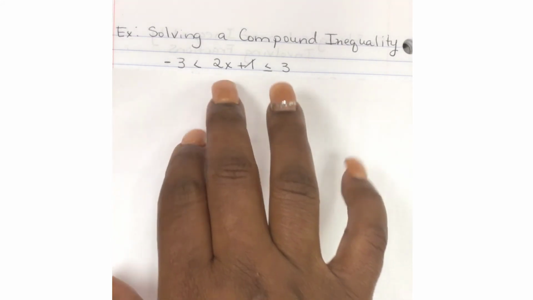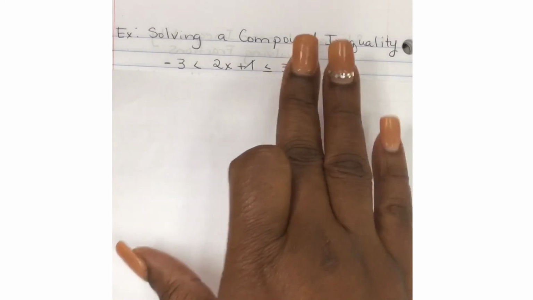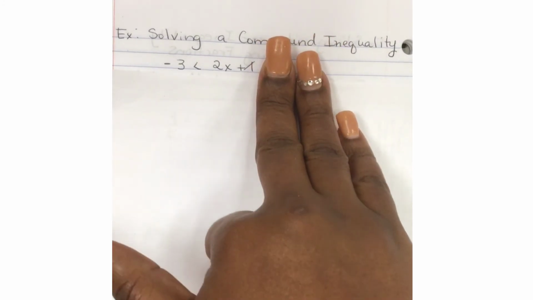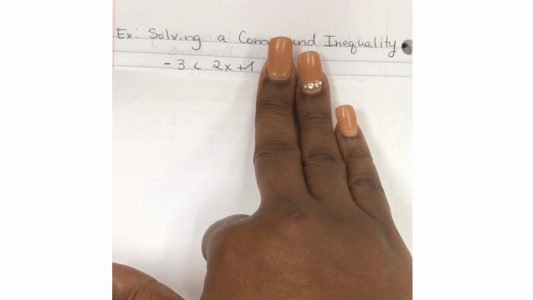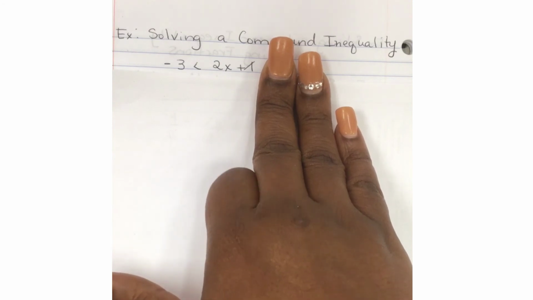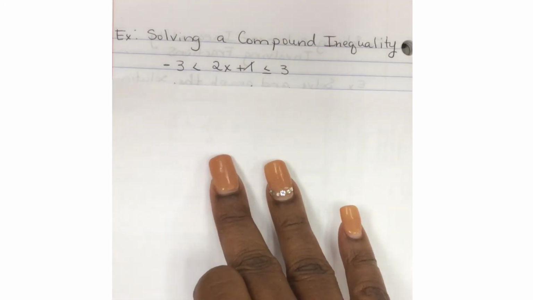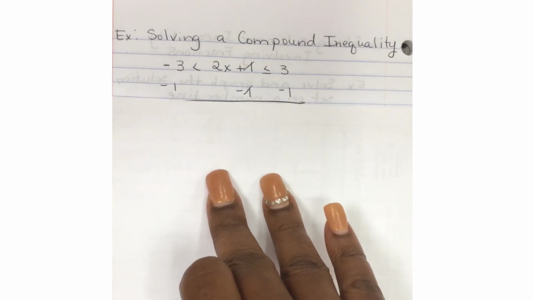So remember, we're trying to get x alone. And what we notice is we have a +1. So, to get rid of +1, we have to subtract 1, not only to the middle, but to the left and the right side. And we're left with -4 is less than 2x, which is less than or equal to 2.